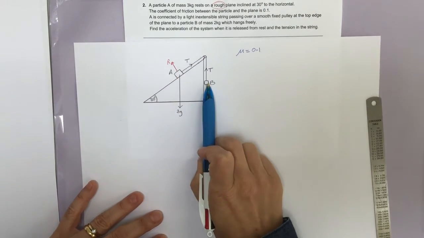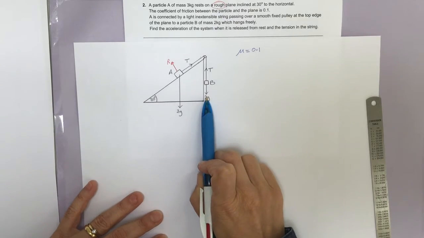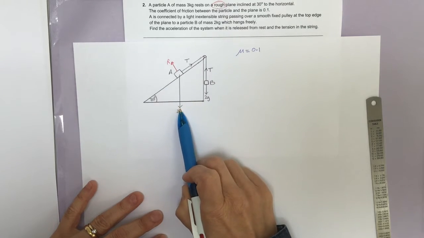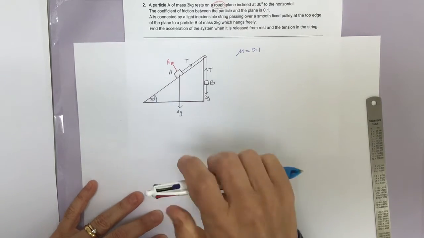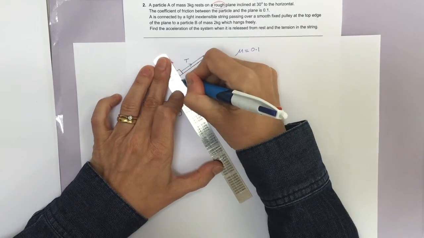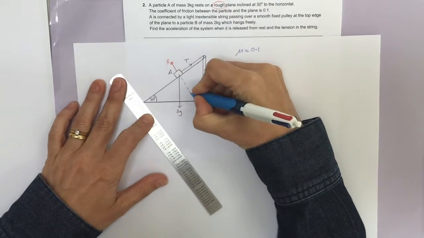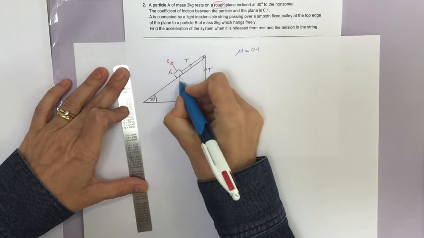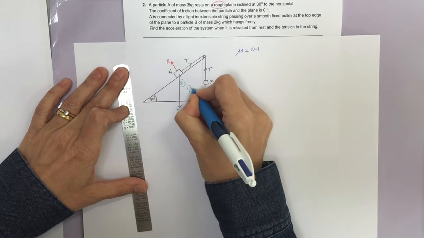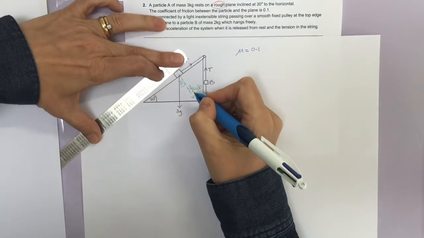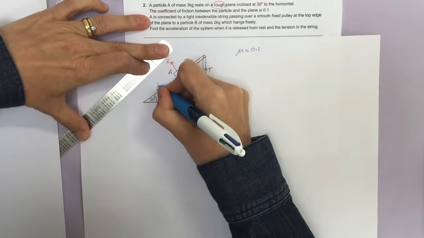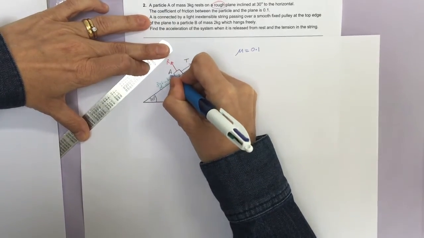To do that, we know that this force acting downwards is 2g, but I need to compare that with the weight of this one, which is going to be the component of 3g acting down the slope. So I'm going to put the components of my weight, my 3g, on my diagram next. Let's have a look at that. If that's 30, that's 60, so this is 30. So this component's going to be 3g cos 30, and then my parallel component down the slope is therefore going to be 3g sine 30. So there's the components there.